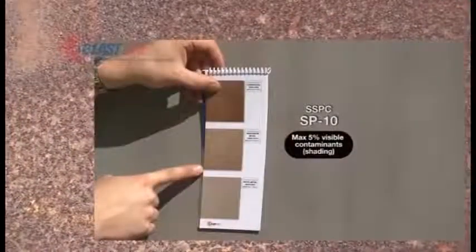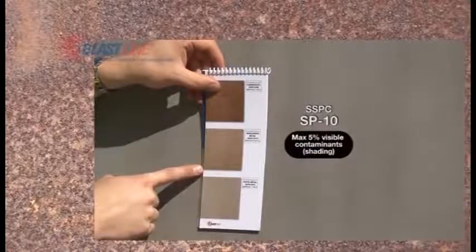As per specification standards, shading less than 5% makes this a valid SP10.